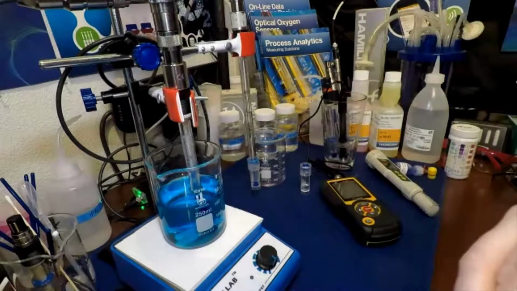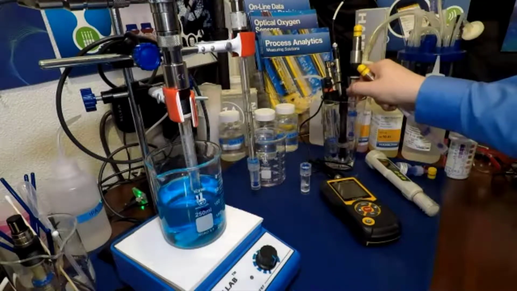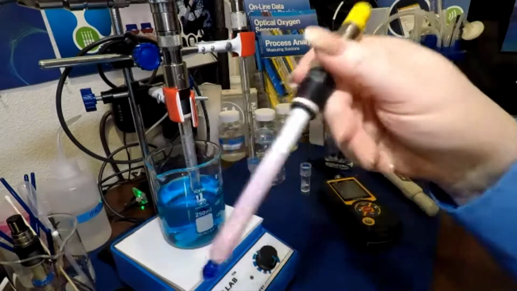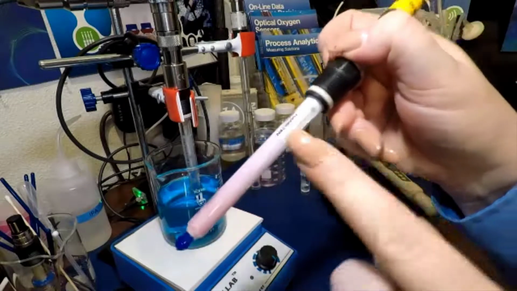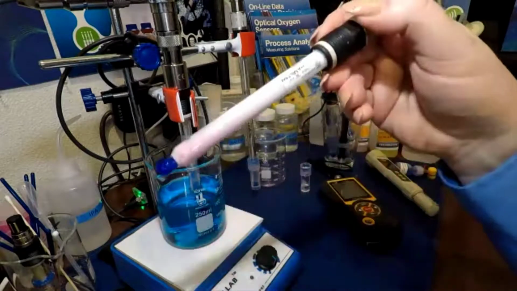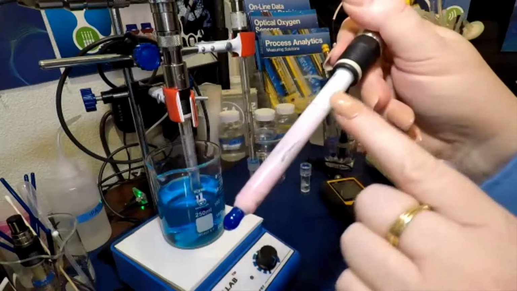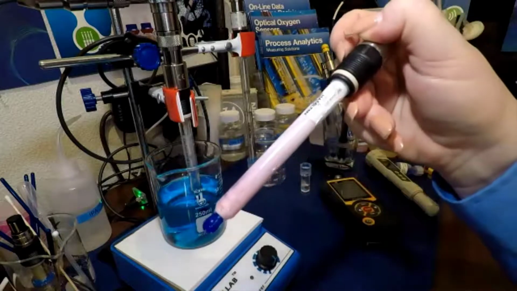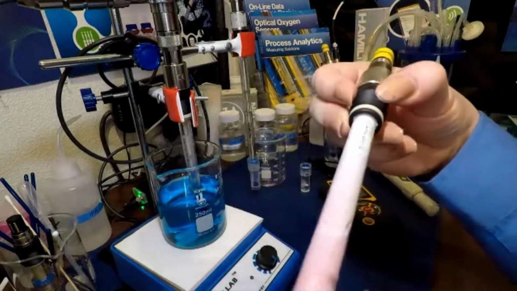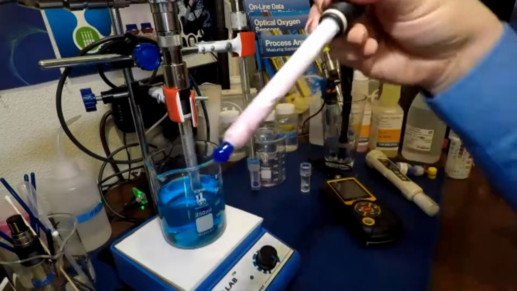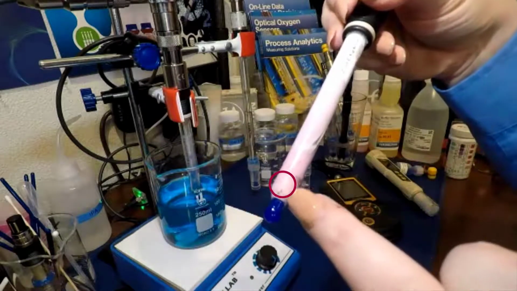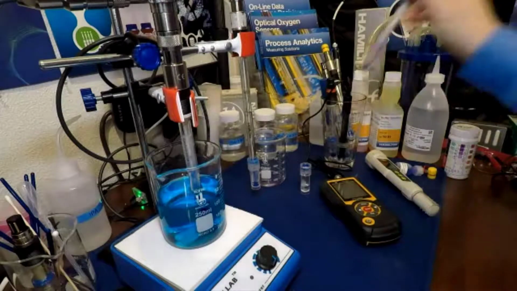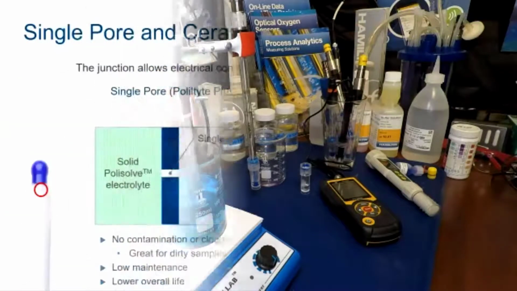If we look at our polymeric probe, this happens to be a broken one, just for your own information. The glass broke and I managed to steal the probe so I could show you what a polymeric probe looks like. But this inside is completely solid, or it's polymer. It's not going to flow out. And if you find the junction on it, it's actually a glass hole right there. It's just been drilled through. So those are two different kinds of commonly used junctions.